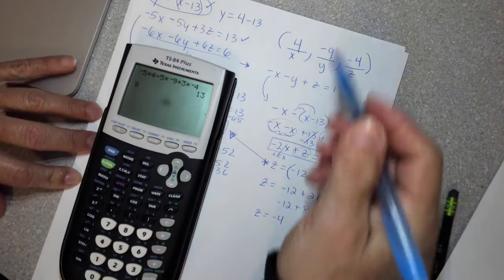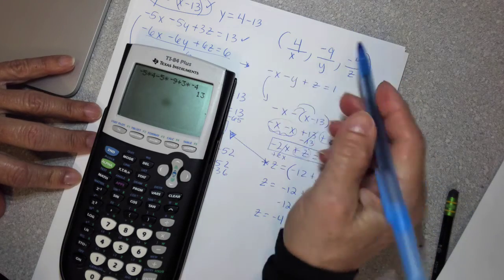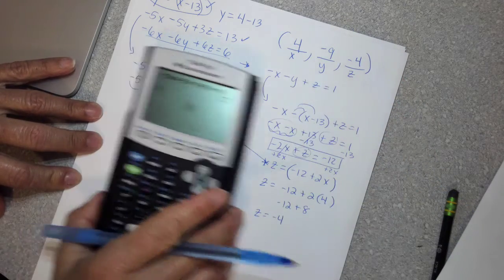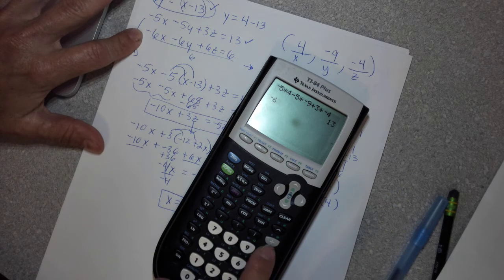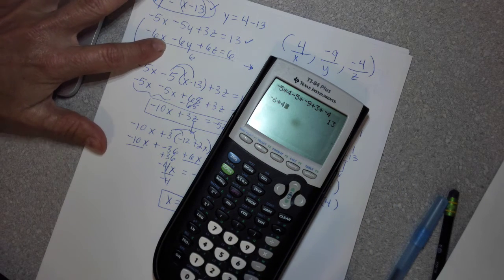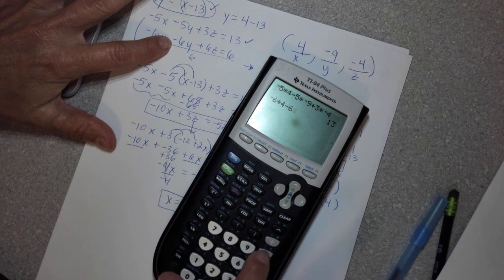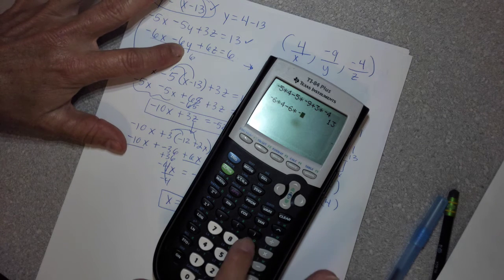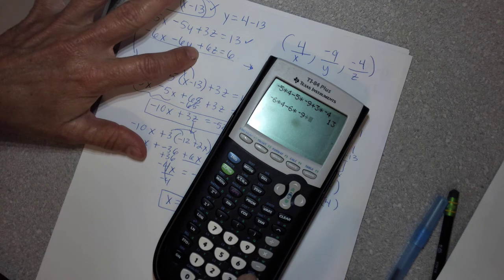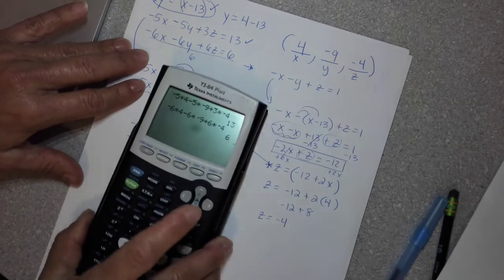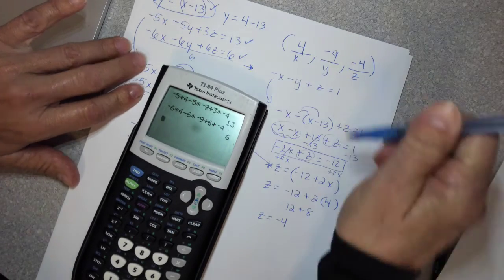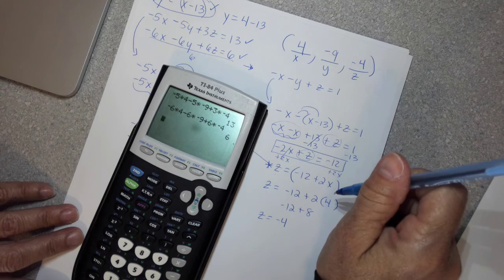Then in the last equation, I either can use the original or I can use the one that I divided, but say that I use the original. I'd have negative 6 times my x value of 4 minus 6 times my y value of negative 9 plus 6 times my z value of negative 4, and that comes out to be 6, which is awesome because that's what this is telling me it should come out to equal.